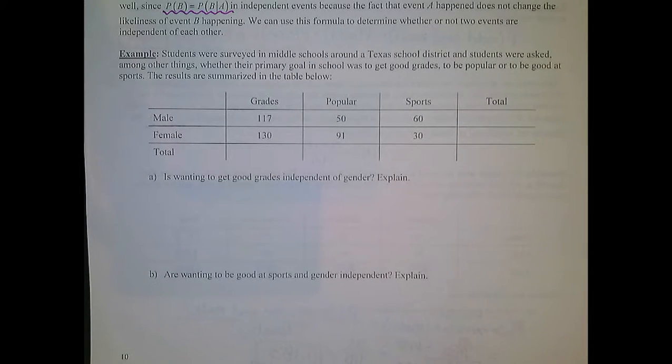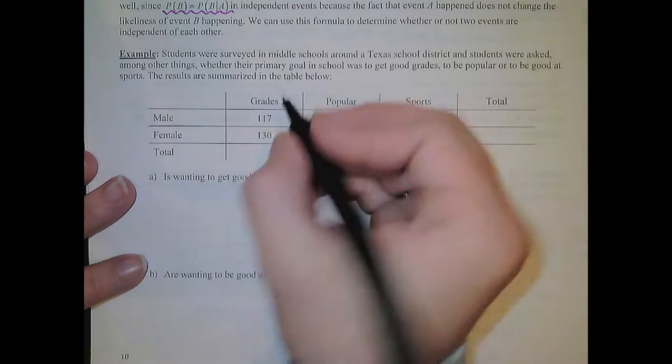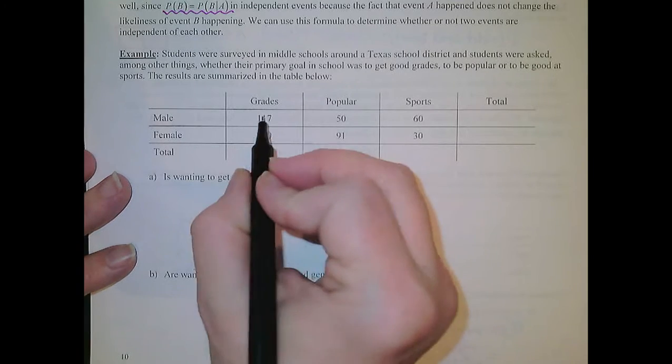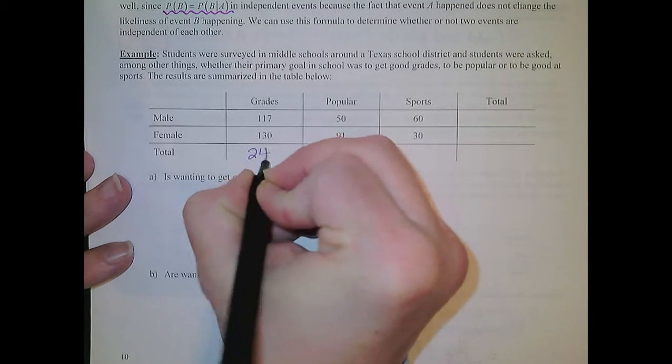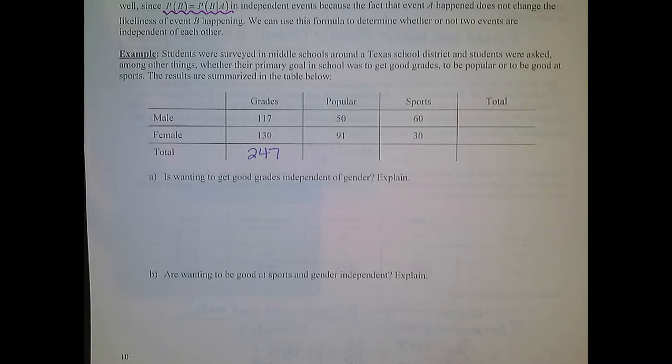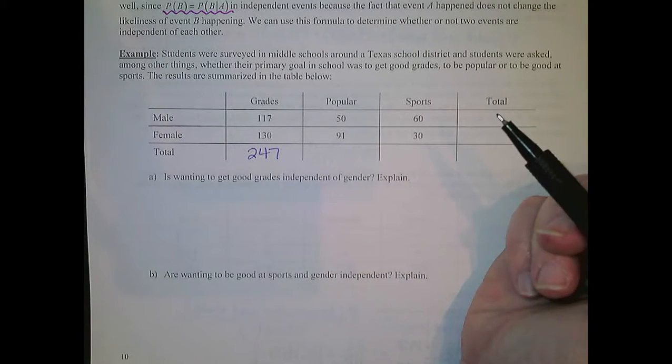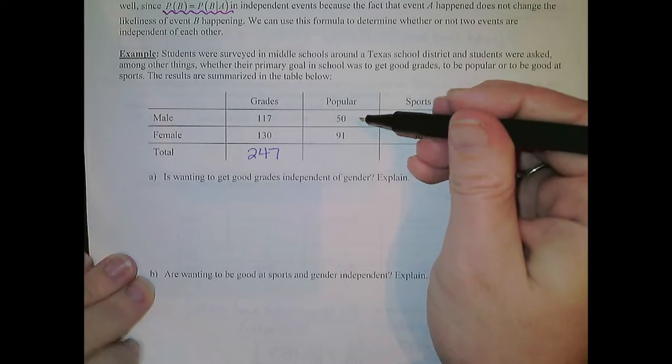So if we total up these numbers, we have 117 males that said grades were most important and 130 females. So 247 of the students surveyed said that getting good grades would be their primary goal in school. If we look at those who said being popular, we had 50 males and 91 females.